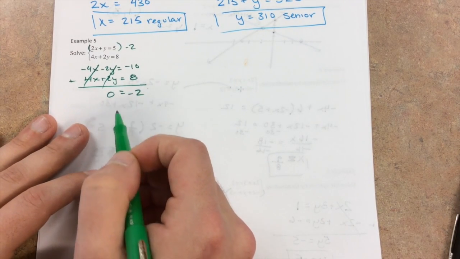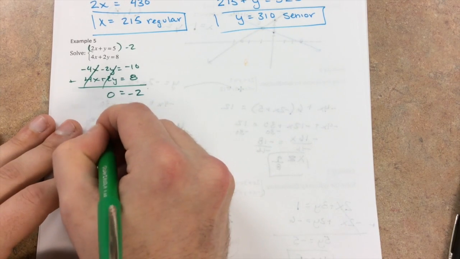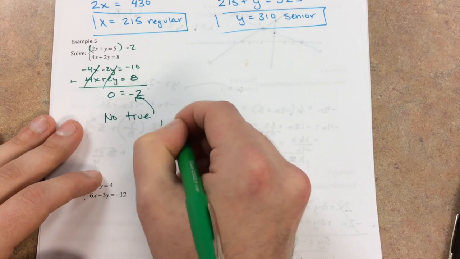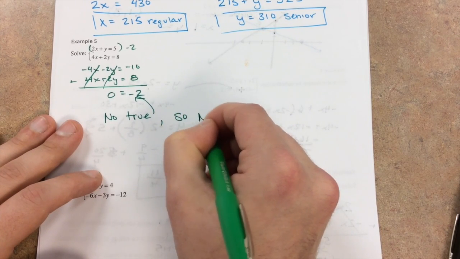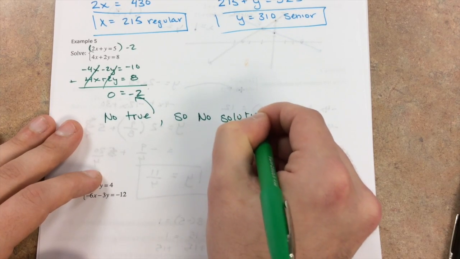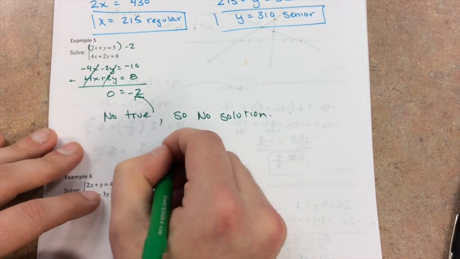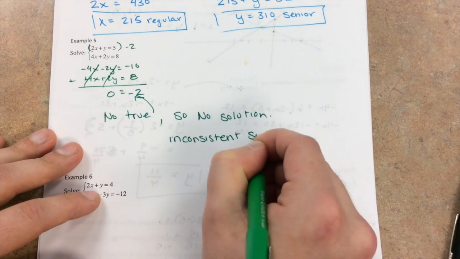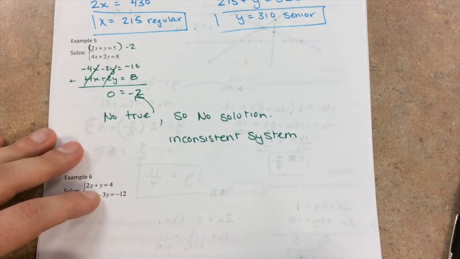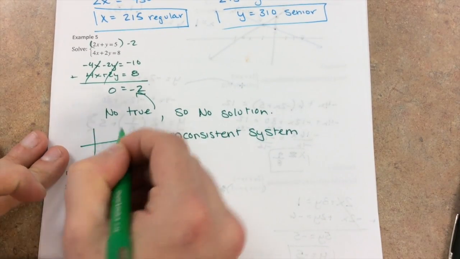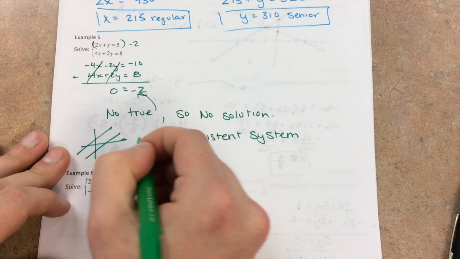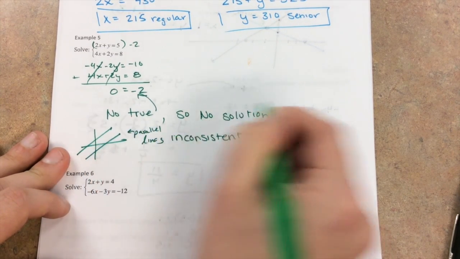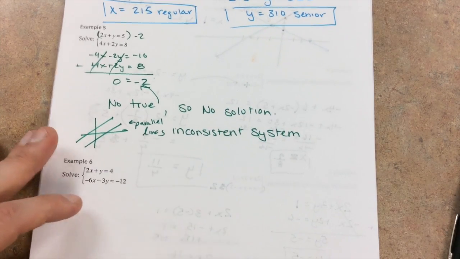Now, if you look at this equation, you see that 0 equals negative 2. This is not true. That's not true. So, no solution. So the vocab word that we used at the beginning was inconsistent system, which means we have no solution. And graphically, that means that these two lines are parallel. So parallel lines give you a no solution or an inconsistent system.